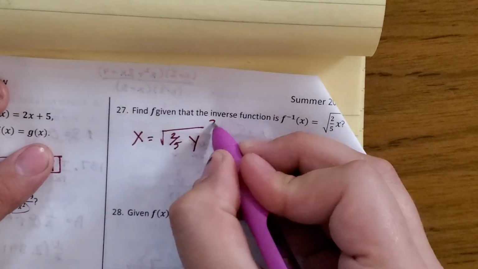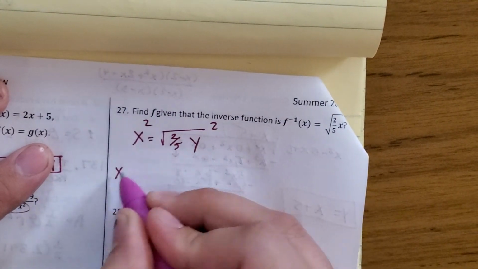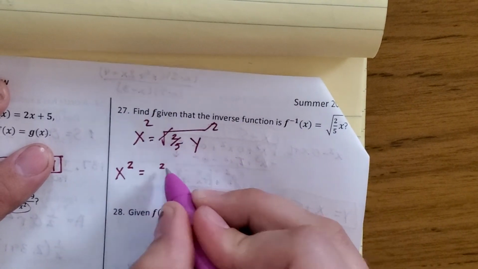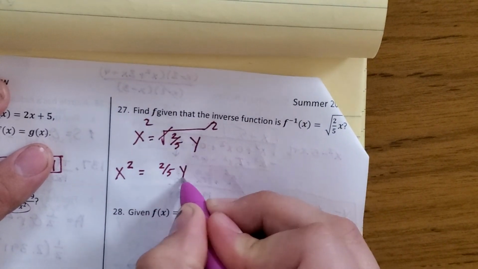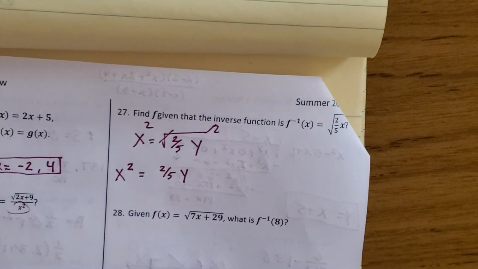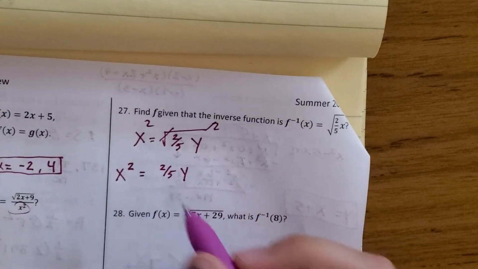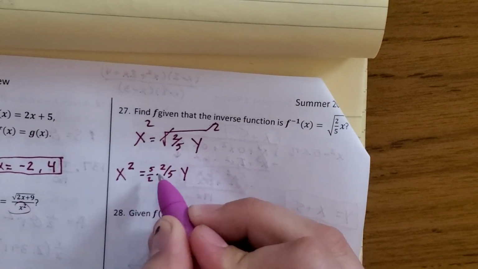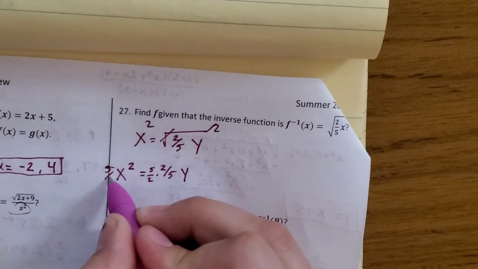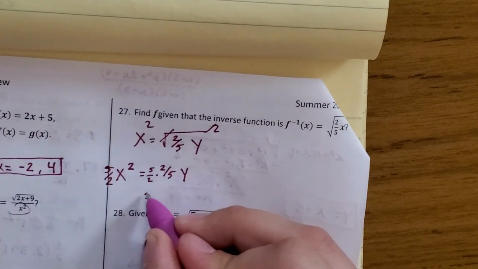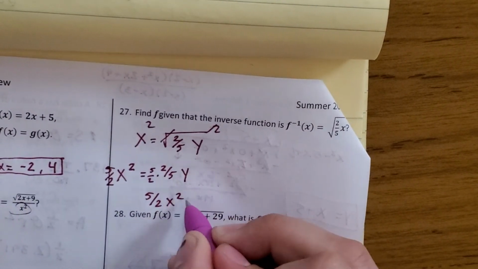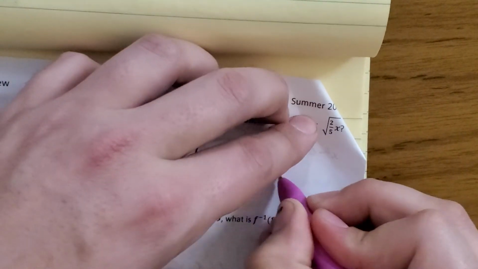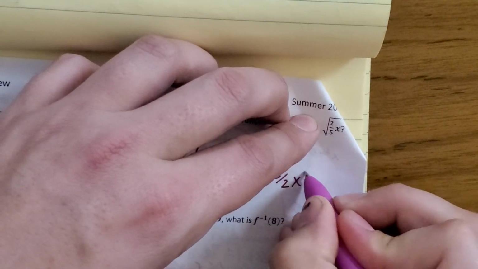So to do that, I'm going to square both sides. So I get x squared equals, this cancels and this cancels, 2/5 y. And then I'm going to have to multiply by the reciprocal of this fraction. So it's going to be times 5/2. That would cancel that. 5/2. So I get 5/2 x squared equals y. So f of x equals 5/2 x squared.